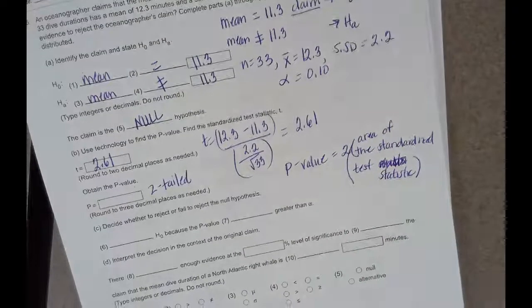Alright, so what does that mean we have to do? We have to go and find from our table what that is. Okay? So let's go to the table.